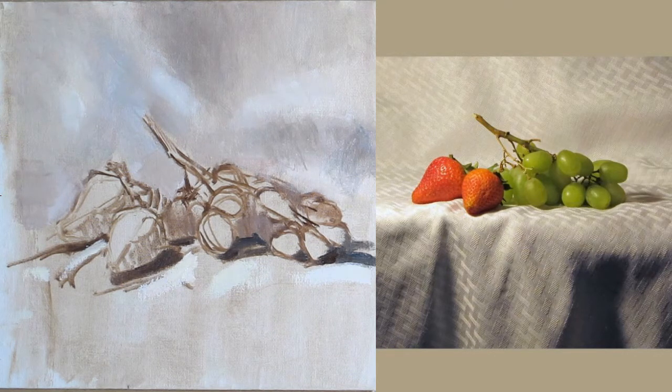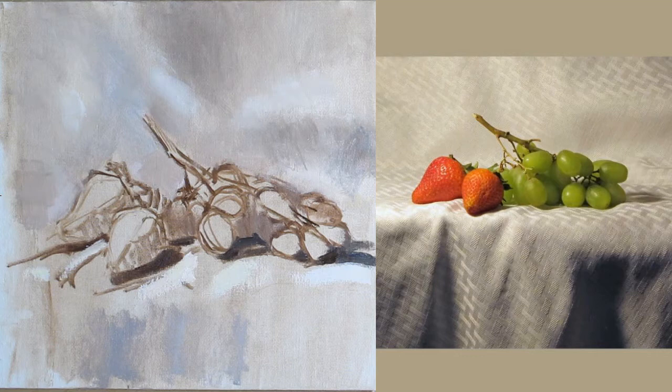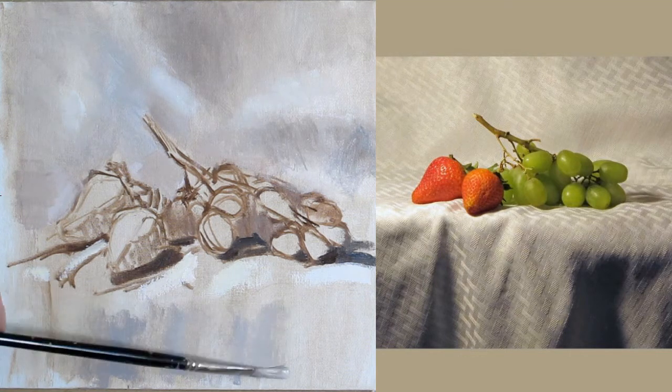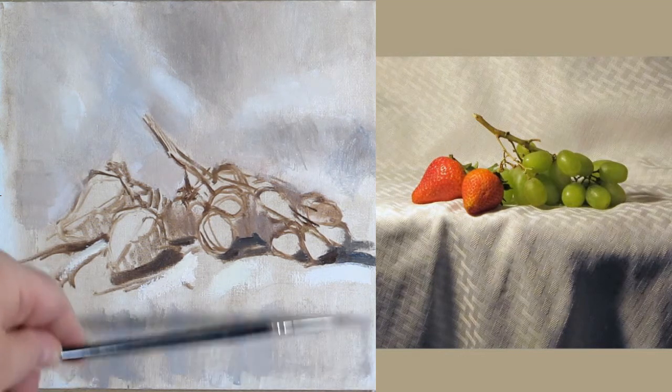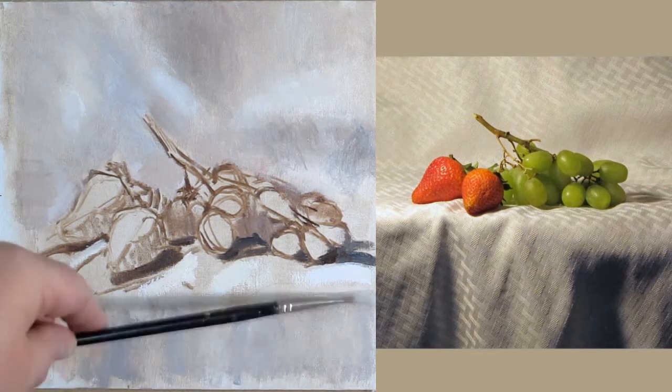So that's, again, I'm very sensitive to temperature, in other words, to subtle shifts of color, because I've been dealing with color for a long time. So this is going to be the half tone as this cloth drapes down and comes down the table.